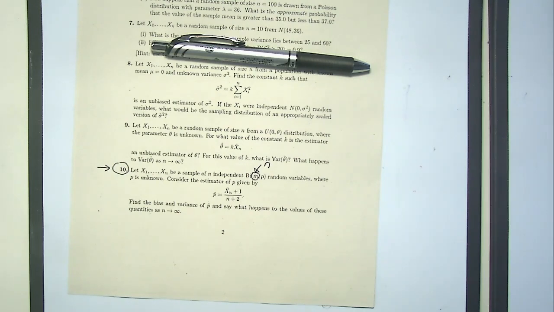Have you done number 10? I did eight examples on this during the lectures, so you shouldn't have too much trouble doing this. Anyway, if you haven't done it, let me show you how to do it. The first thing you need to do is to find the bias.